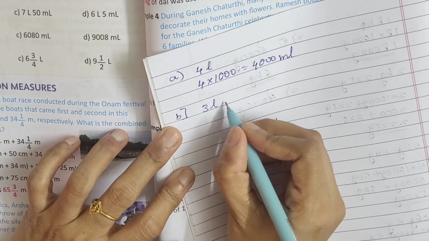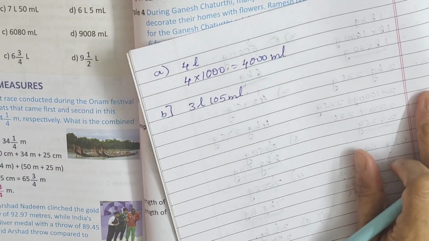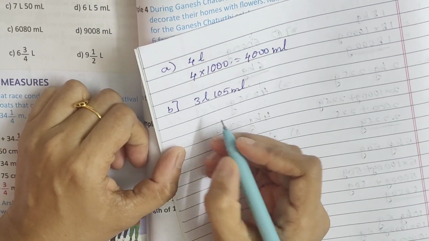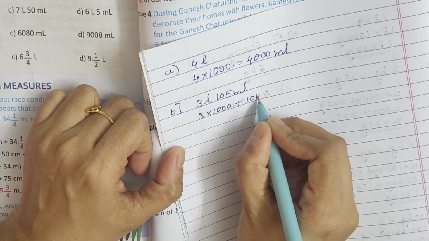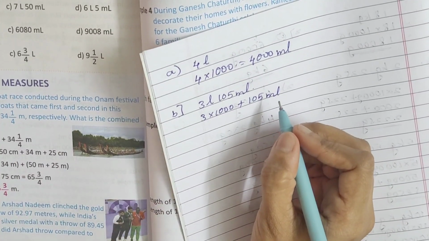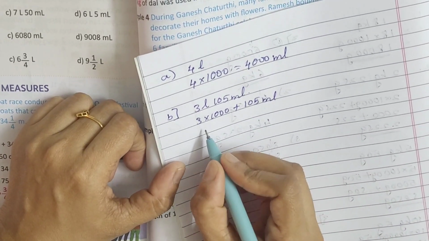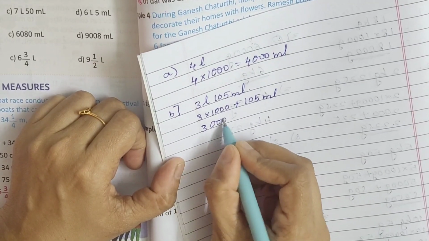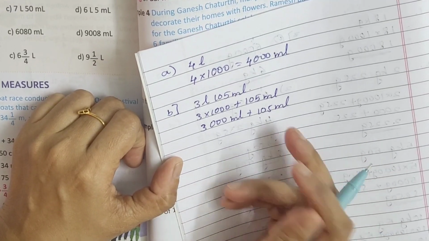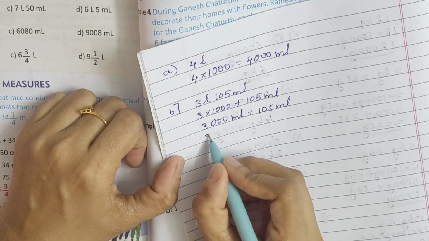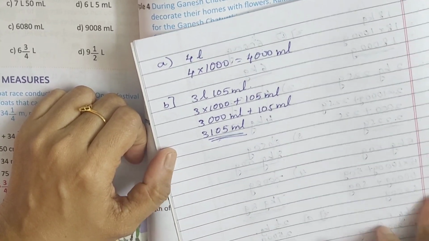Next, B. 3 liter 105 milliliter. 3 into 1000 plus 105 milliliter. 3000 ml plus 105 ml. So add this. 3105 ml. I have to convert like this.